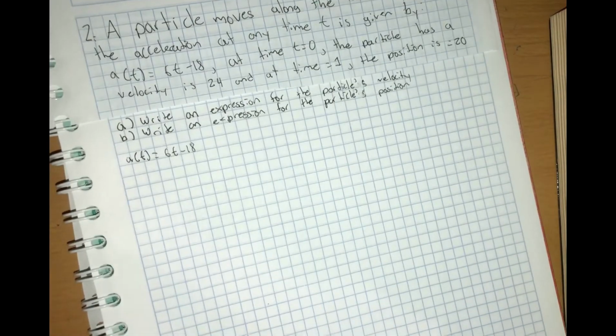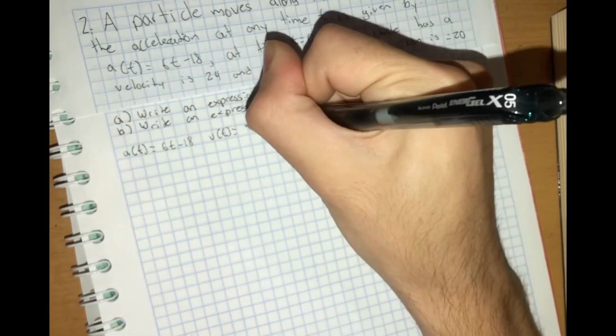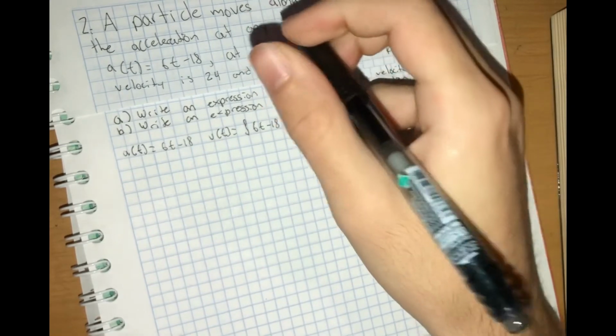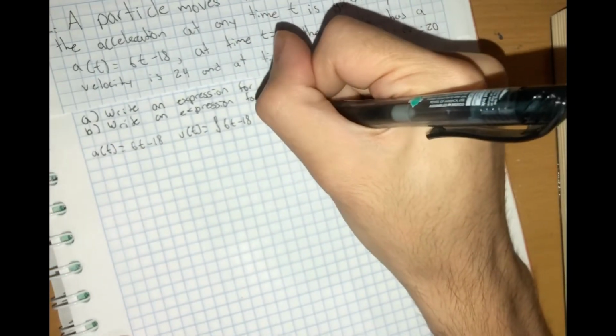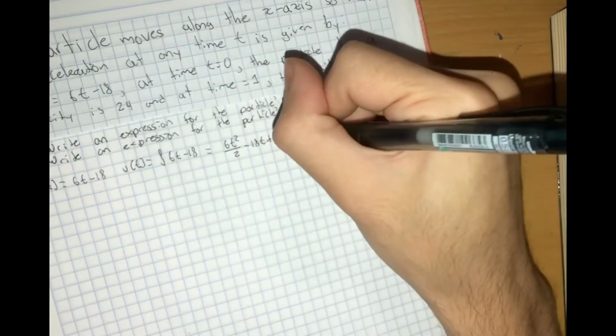So, knowing that, the velocity will be the same as integrating the acceleration. So we will get this by integrating. This we can simplify to this.